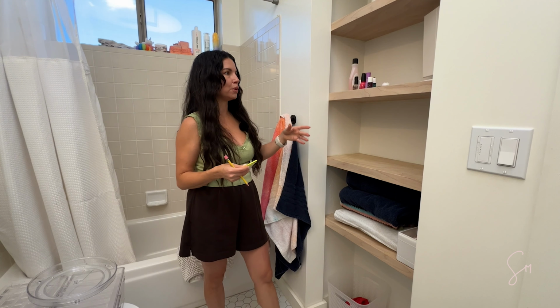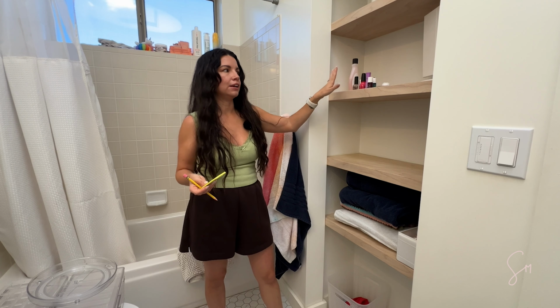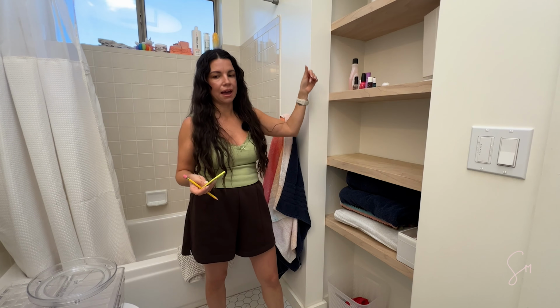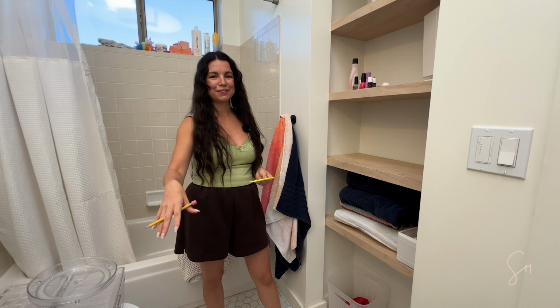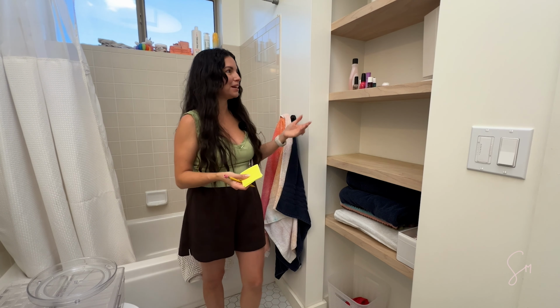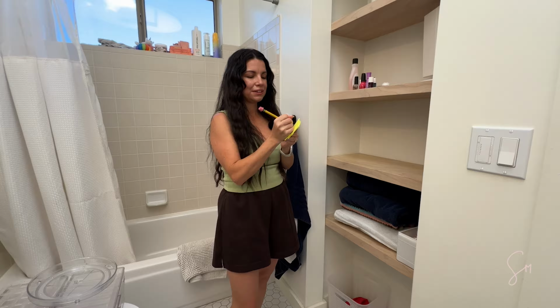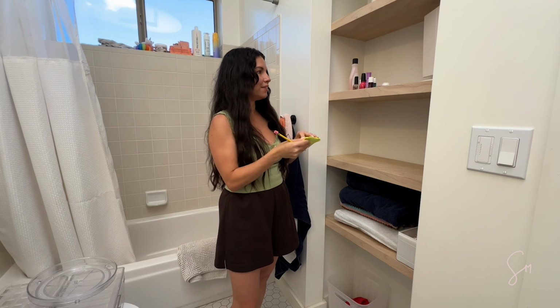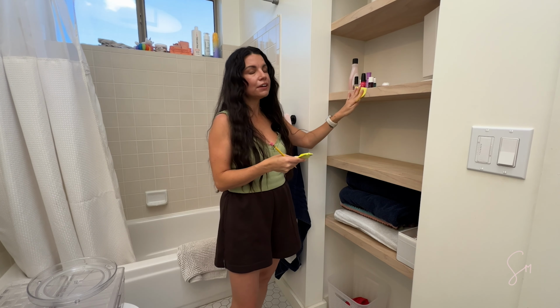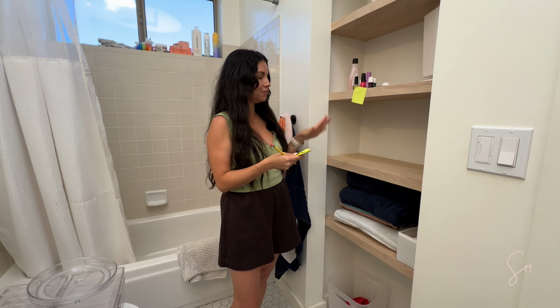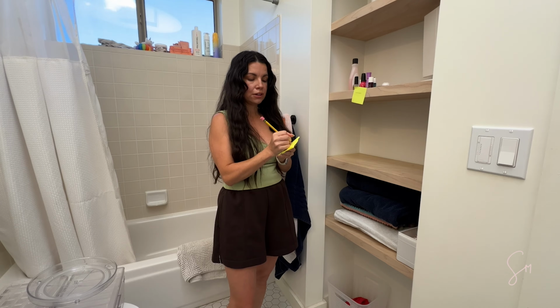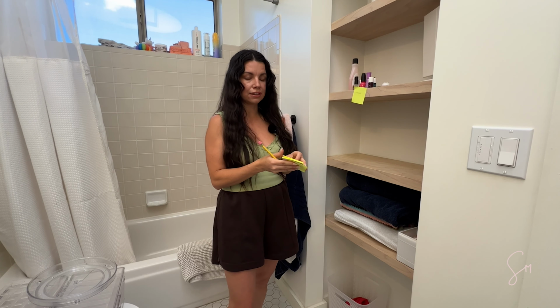So for example, I want my daughter's nail care and her nail polish to live up high. It cannot live under the sink because the kids will just get to it. I'm gonna do nail care on this shelf. And again, this is very temporary, so it can change. I need a spot for towels and linens, especially since I do have guests that use this space.